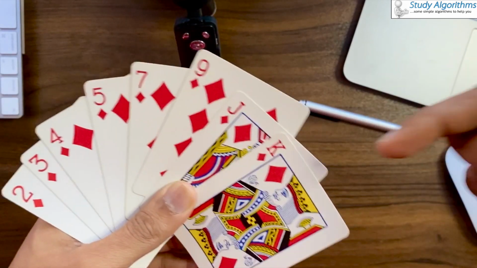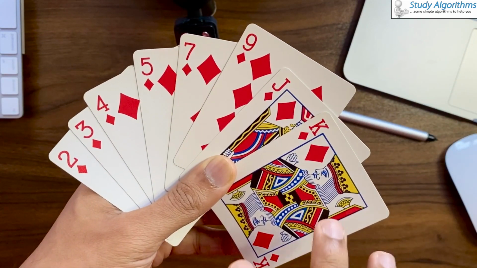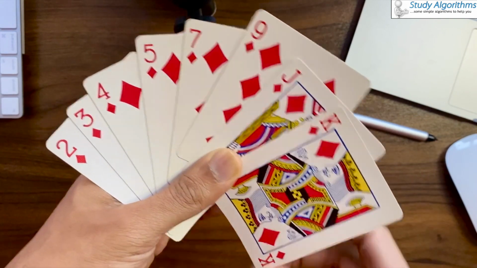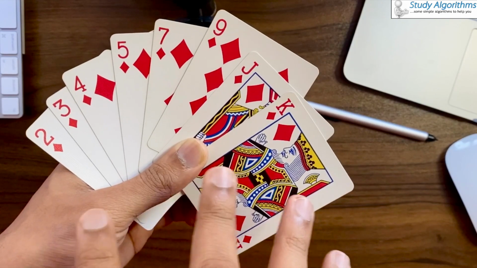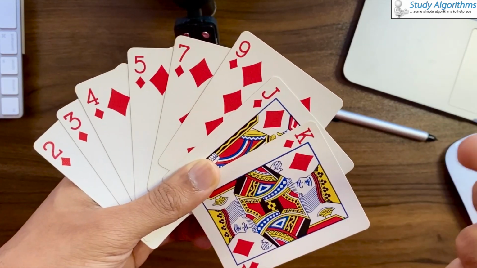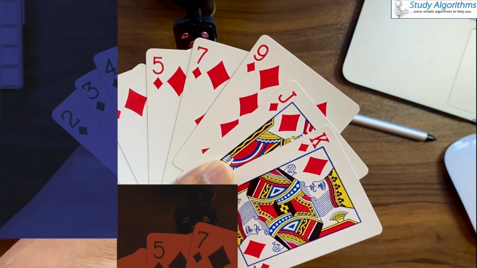I would move ahead and see Jack and King, but they are already sorted. After all these iterations, this is how my hand looks, and all of these cards are sorted. At each iteration, I was taking up one card and inserting it at the right position. Notice the fact that I was emphasizing on the word insert whenever I was placing the cards at the right place. This is how insertion sort actually works.